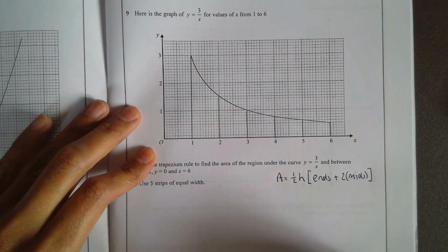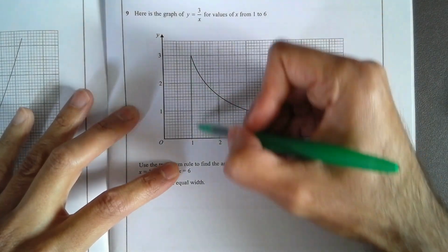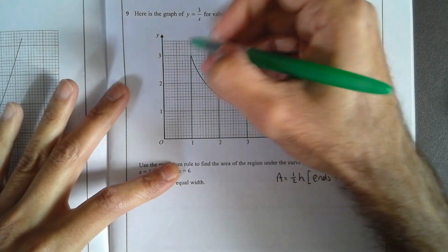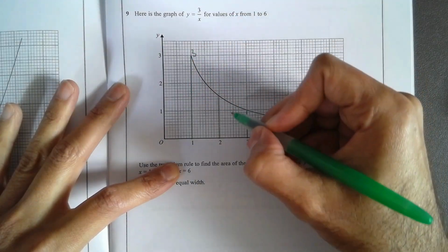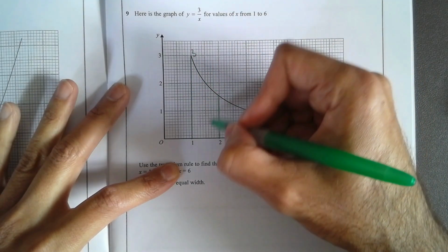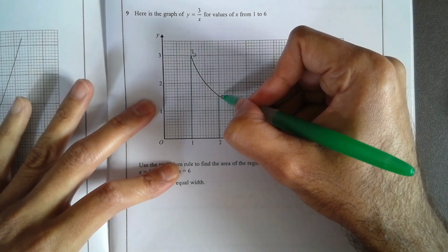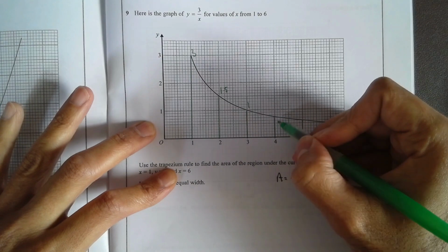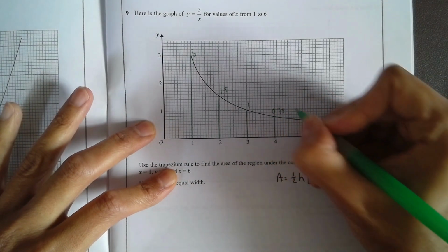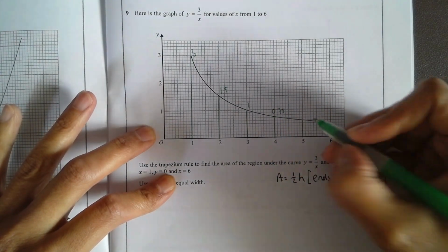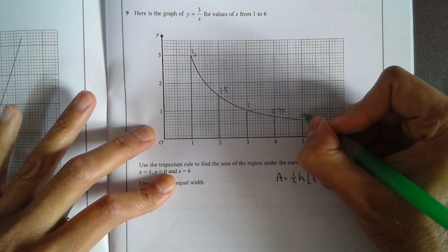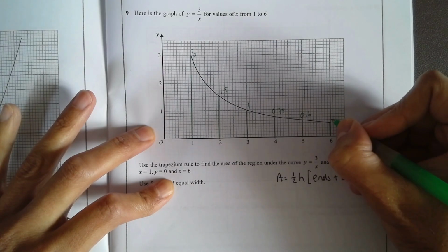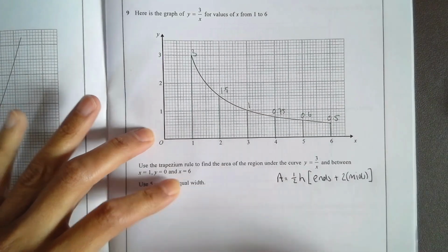What we're going to do, again like we did before, is label at the top here the y coordinate for each one. So this has a value of 3, I can see. This one over here is going to have a value of 1.5. This here is going to have a value of 1. The numbers are a little bit nicer this time. This is 0.75, this here looks like 0.6, and this here is going to have a value of 0.5.